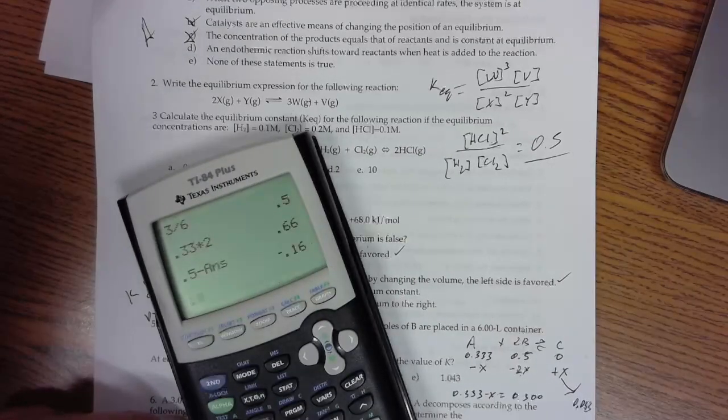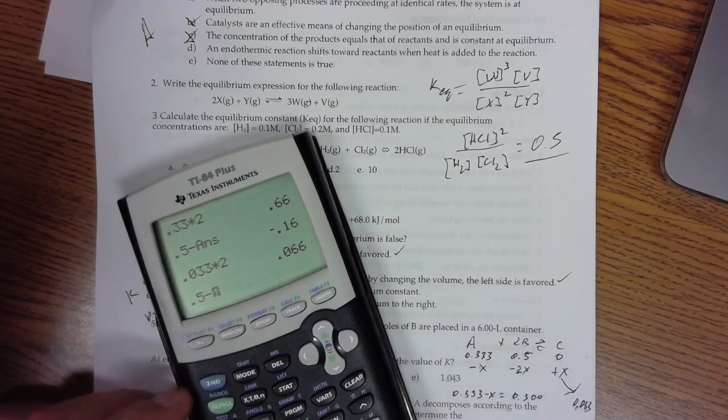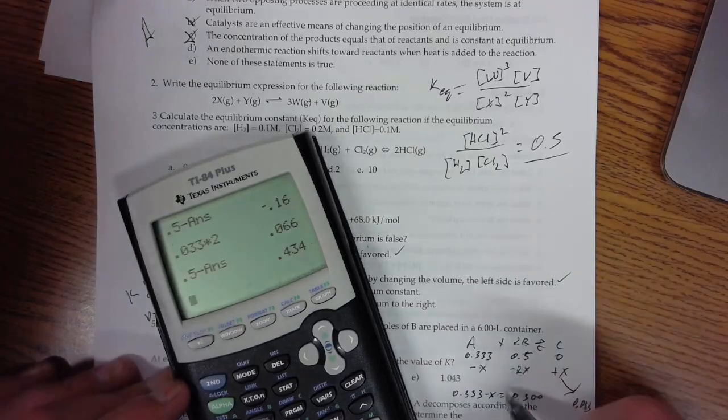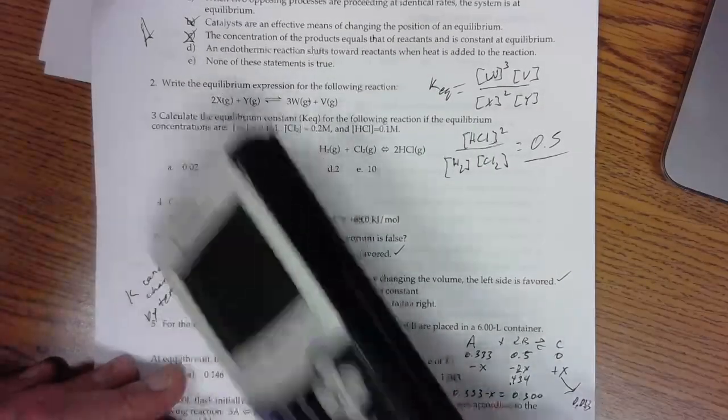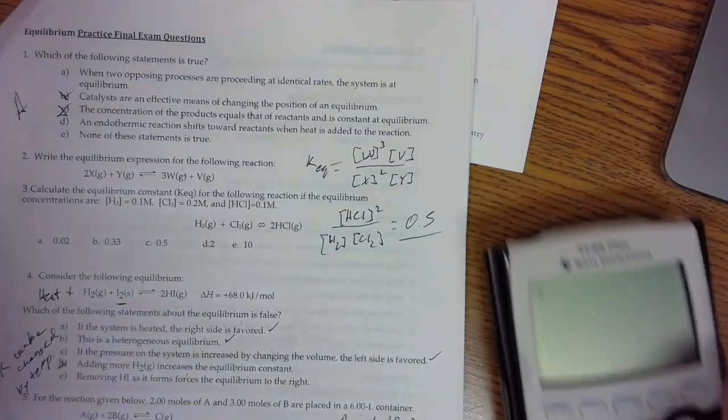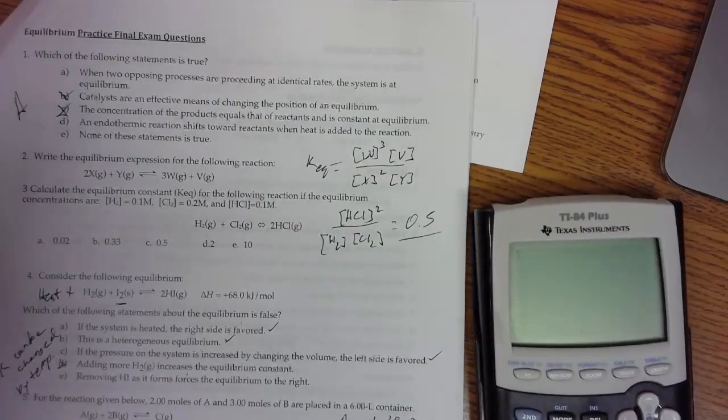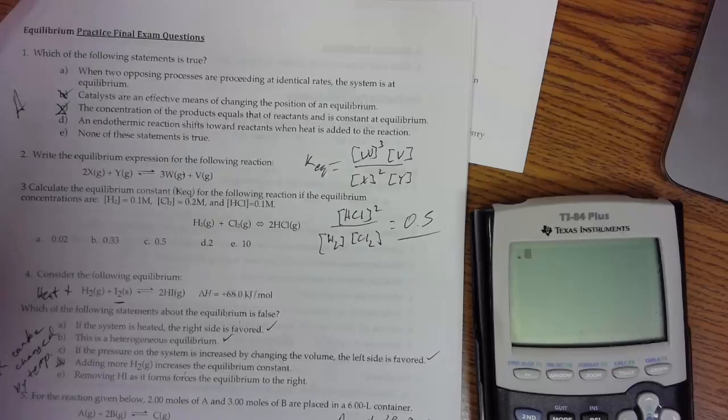It should be 0.033 times 2, and we're going to take 0.5 and minus that. 0.5 minus the answer of that. We get 0.434. So we have to take, okay, so C is 0.033.